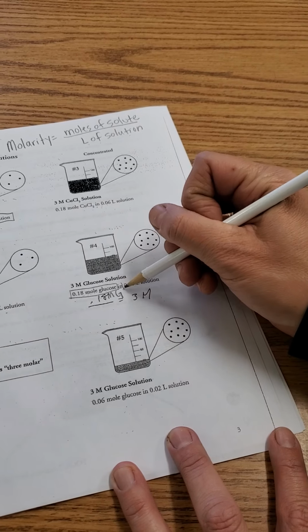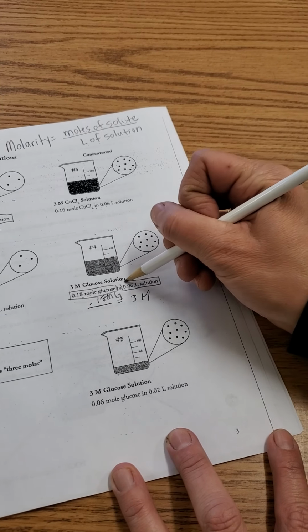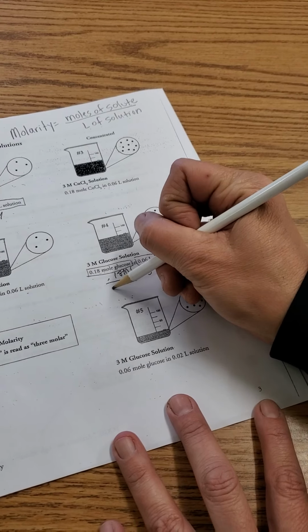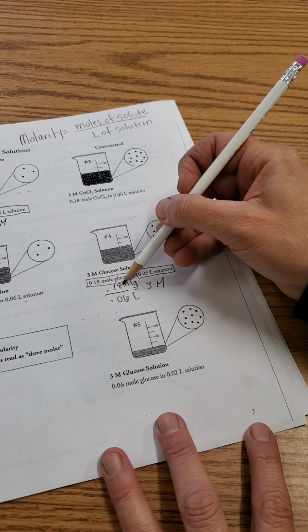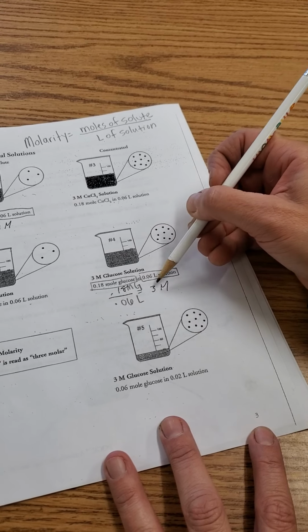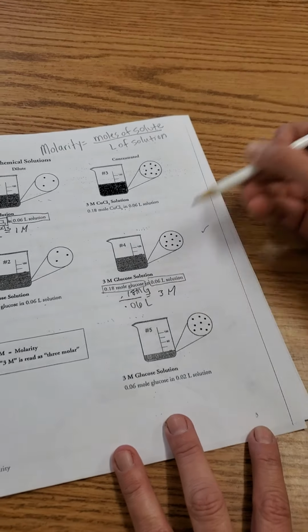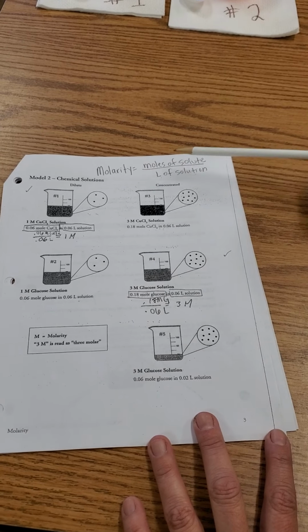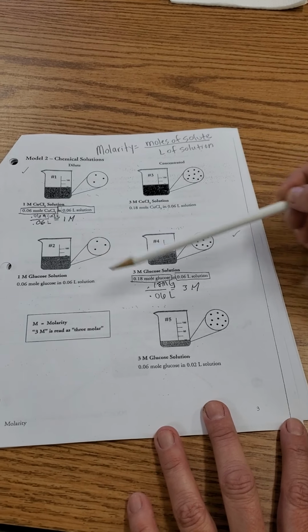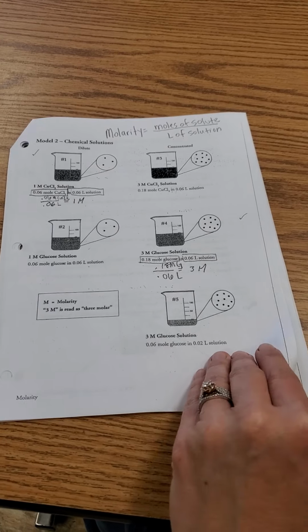And so we have the 0.06 liters of the solution. So then you would put 0.06 liters. 0.18 divided by 0.06 is equivalent to the 3 moles. So using that equation and outline that's up here for you guys, you will also complete these other three equations.